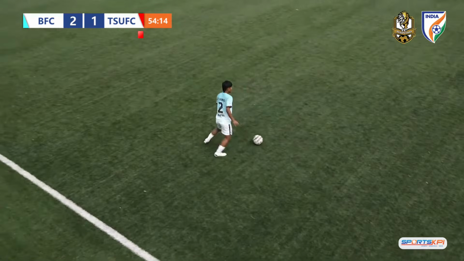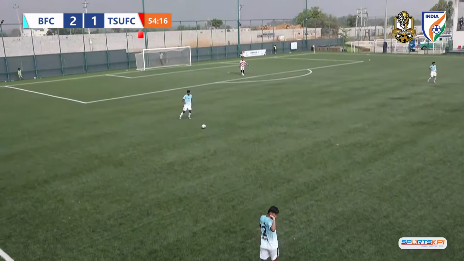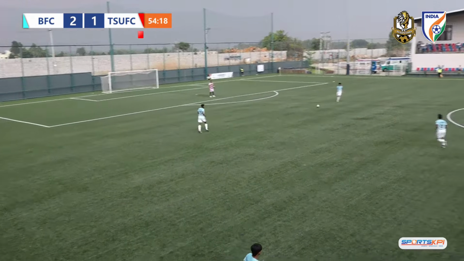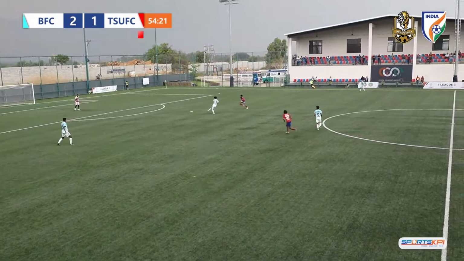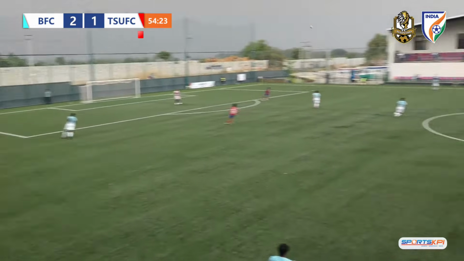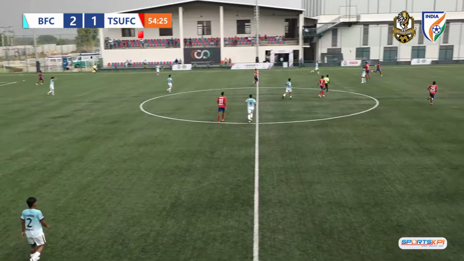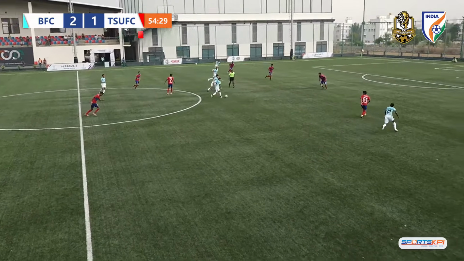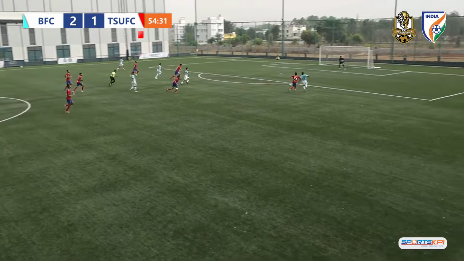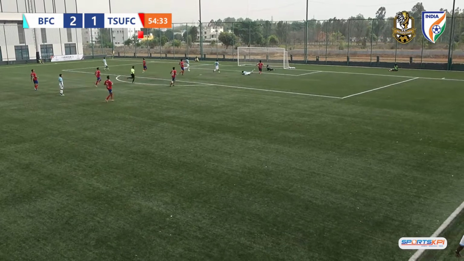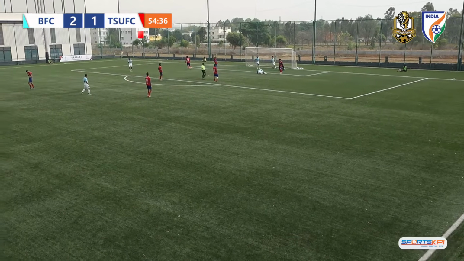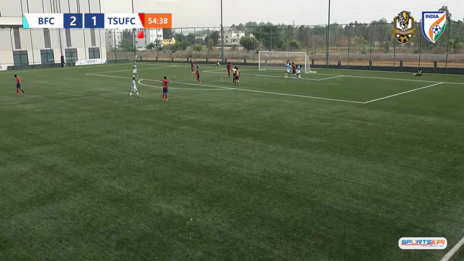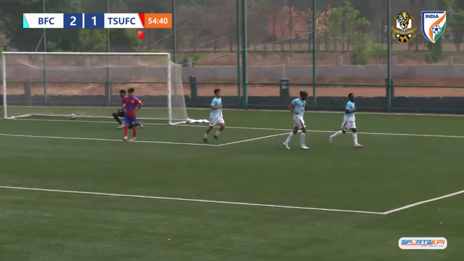Set the ball back. Still, they're keeping it down. Played it long. Counter through the center, delivered the through ball in. This can be the chance, and it's Exxon Singh. He scores the insurance goal for Baghpat FC.